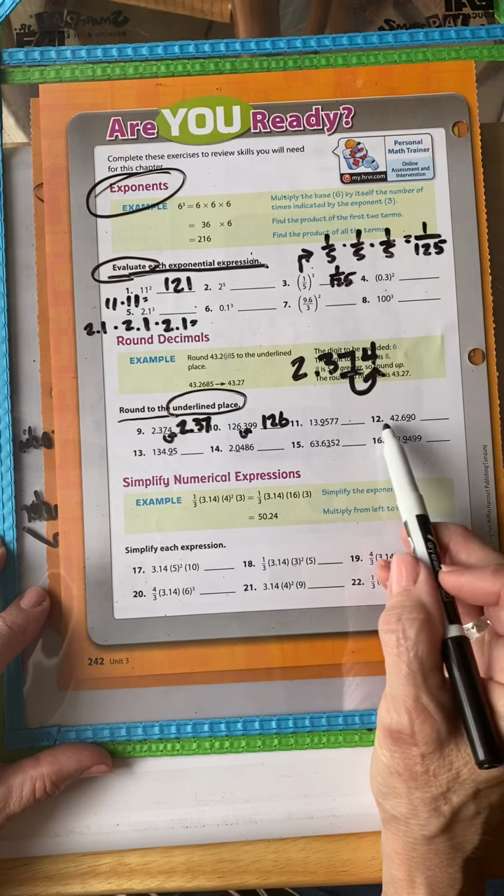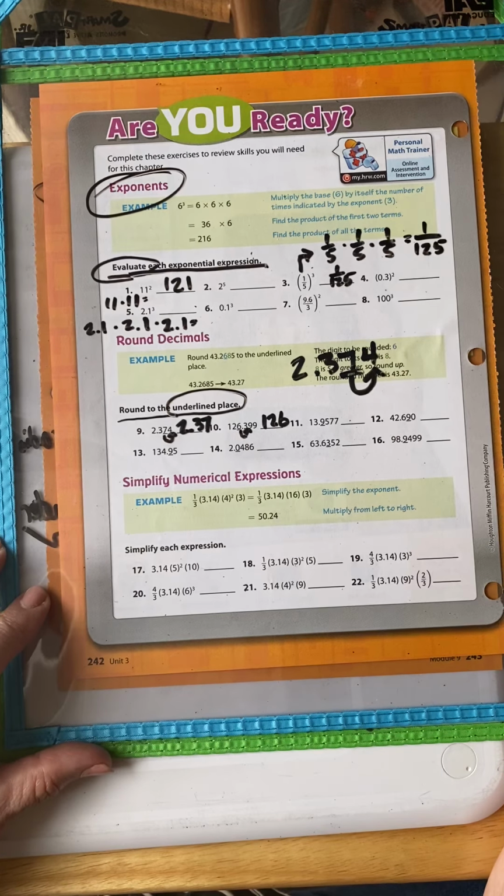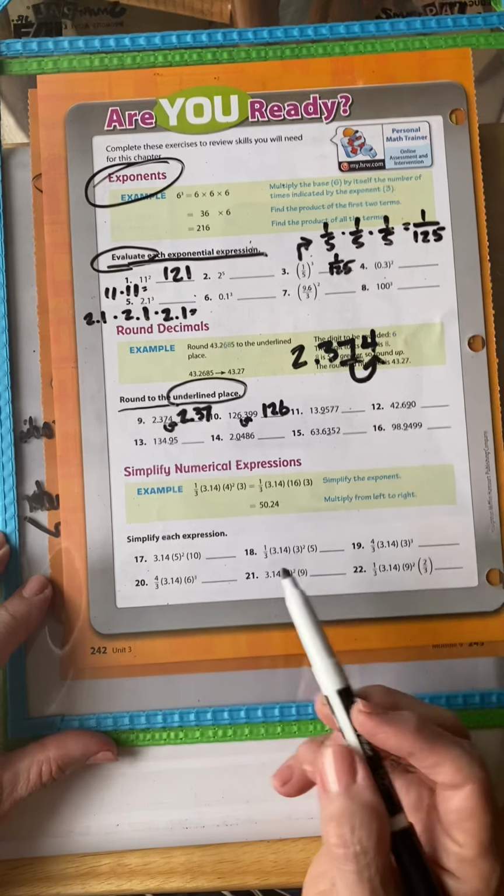How many digits on 12? 1, 2, 3, 4. That's how many digits in your answer. All right. I know you got that. Very good. All right. Moving right on.